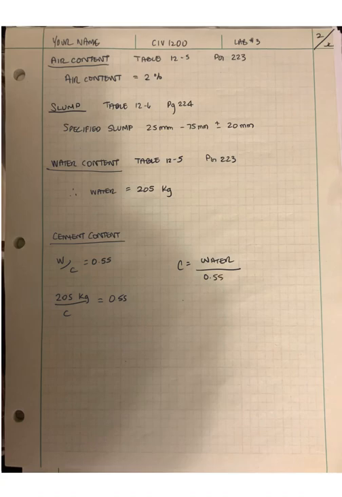We know that our water is 205 kilograms, and our water to cement ratio is 0.55. So our amount of cement that we need is 373 kilograms. Next, we're going to take a look at our coarse aggregate requirements.